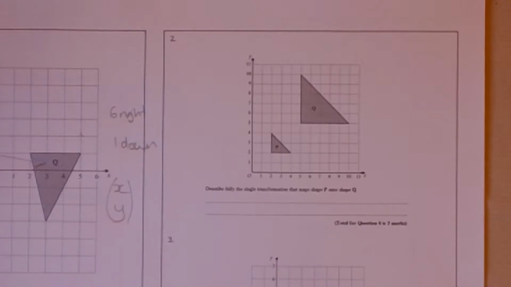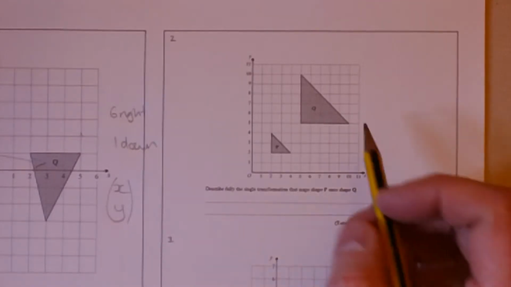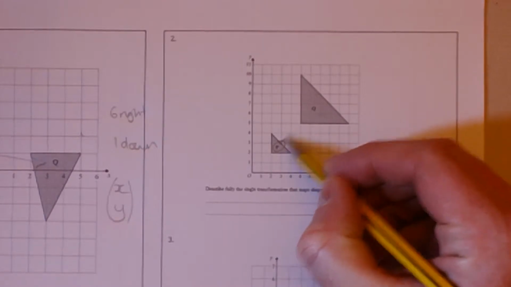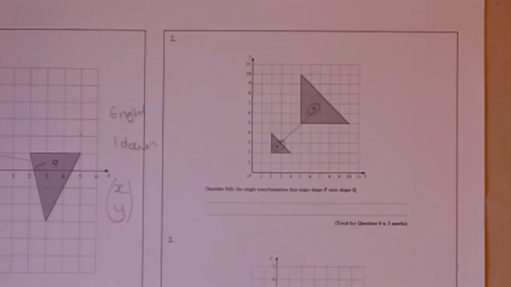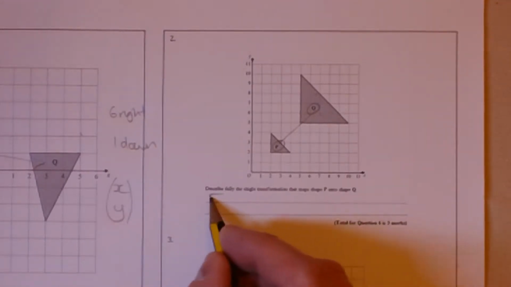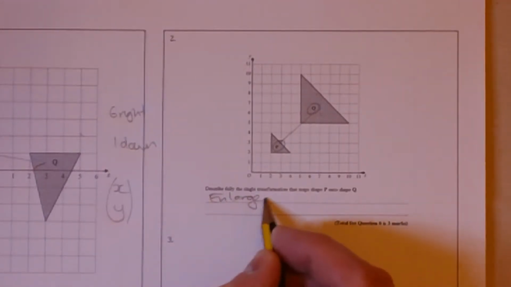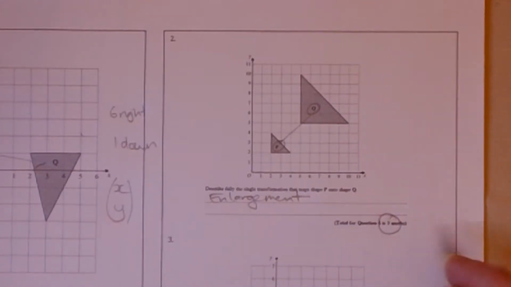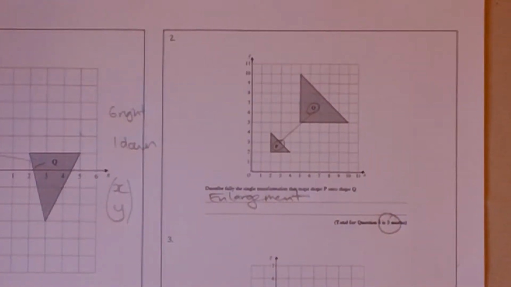Question number 2. Again, describe fully the single transformation that maps shape P onto shape Q. Starting from here, moving on to shape Q. The shape has got bigger, so this time we're dealing with an enlargement. 3 marks available for this question, so there's 2 more pieces of information that we need to provide.